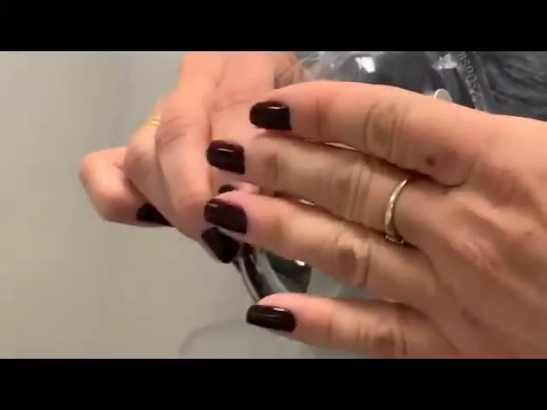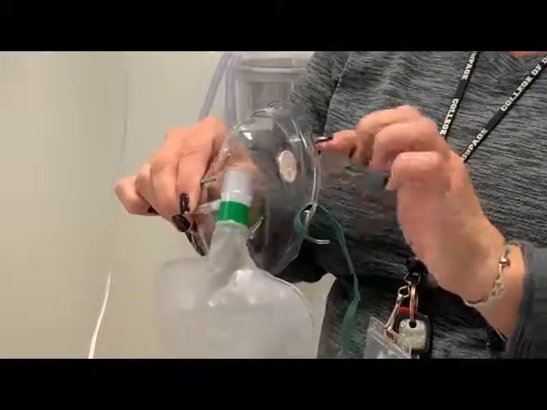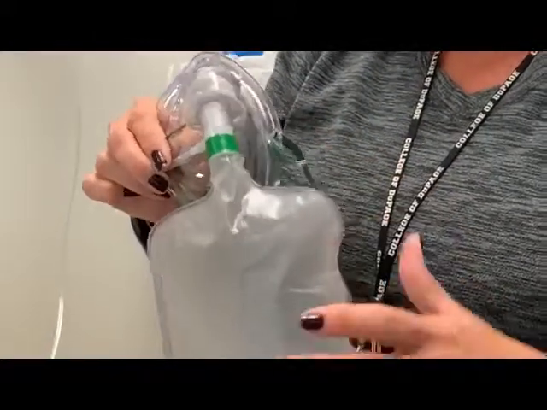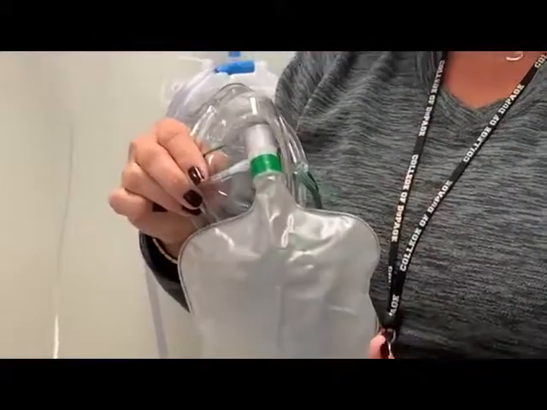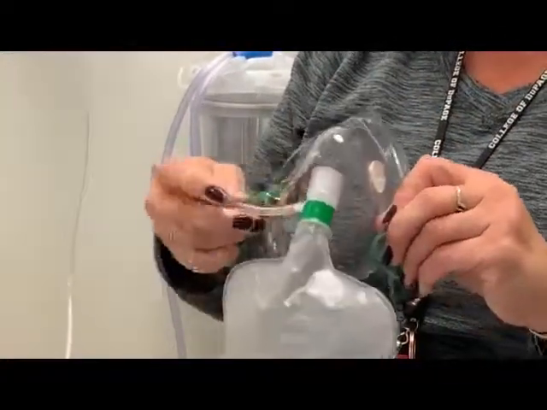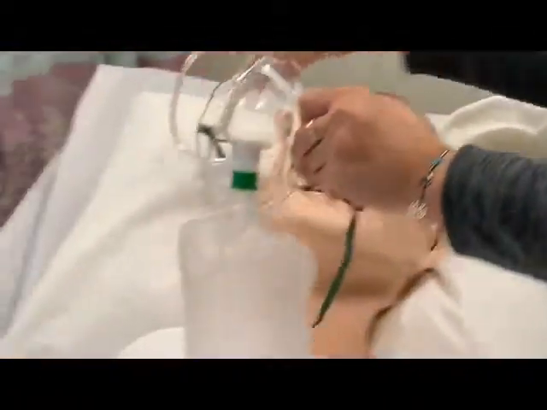The thought process behind this mask is that this is a reservoir bag, so what's happening is when the patient takes a breath in, they're pulling from this reservoir bag. You'll also notice that there's a valve on the outside. When the patient exhales, they can exhale out through it, but they can't entrain as much room air because of that valve on the outside. So your patient's going to be able to pull from more of 100% in that bag as opposed to more room air that's going to dilute what we're delivering to them. So you want to make sure that's inflated before you put it on your patient.